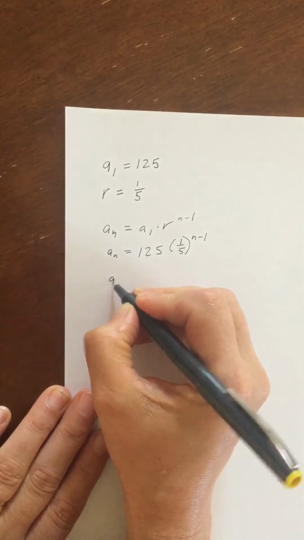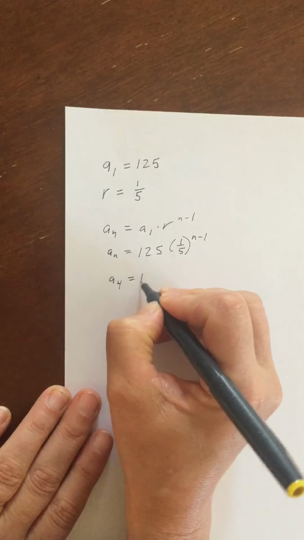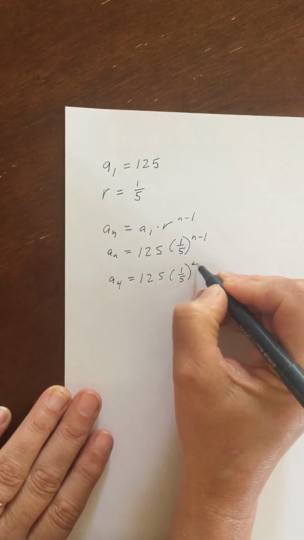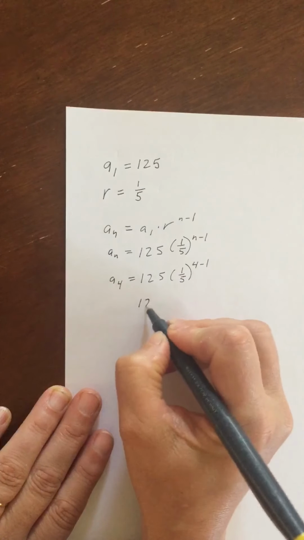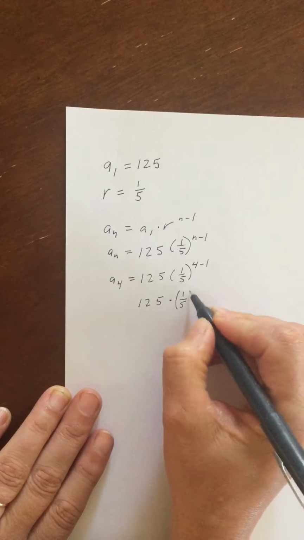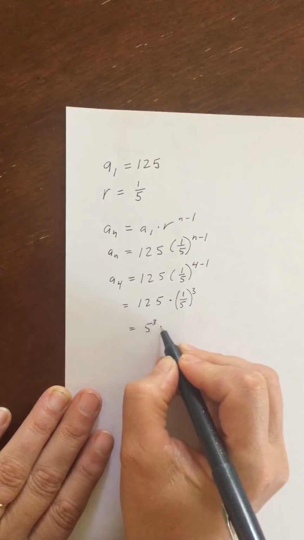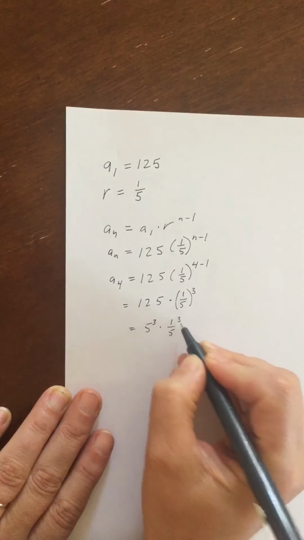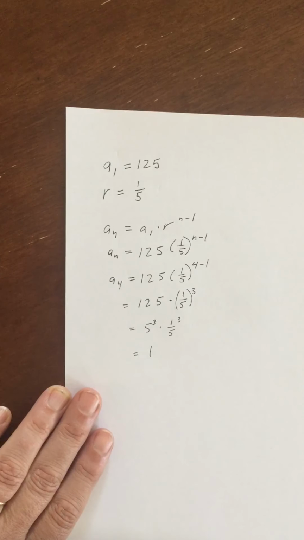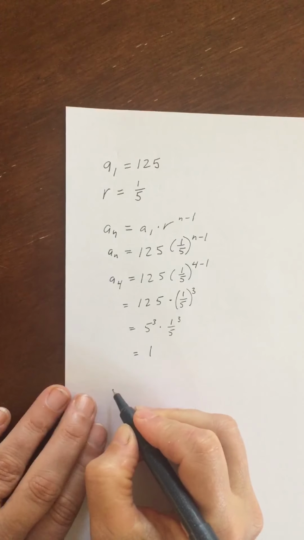So let's say I wanted to calculate, say, the fourth term of this. It'd be 125 times 1/5, and it'd be to the 4 minus 1 power. So it'd be 125 times 1/5 cubed. Of course, you can probably see that in this case it's kind of weird because that's 5 cubed and that's 1/5 cubed, so this one turns out to be 1. But of course I can build it and check it. A lot of these are checkable other ways. So let's see how it works if I build it out the long way.